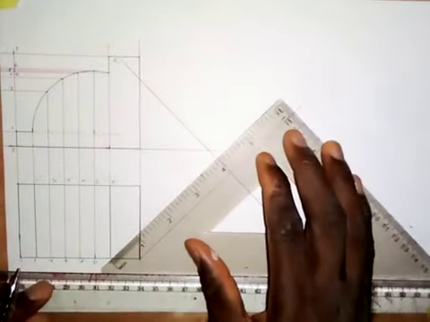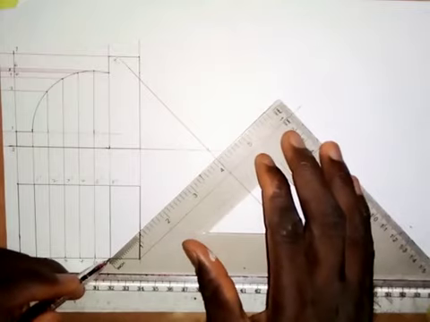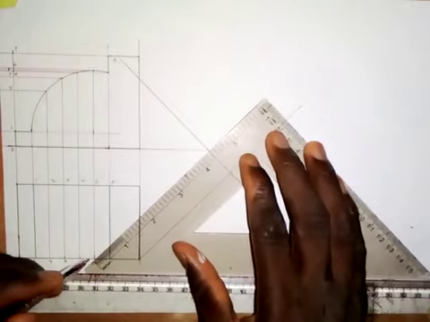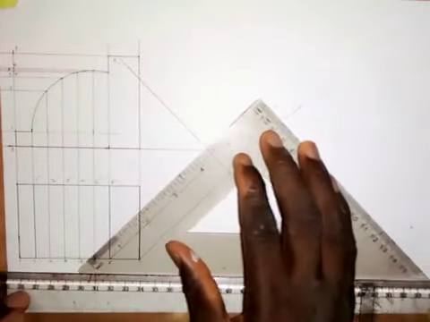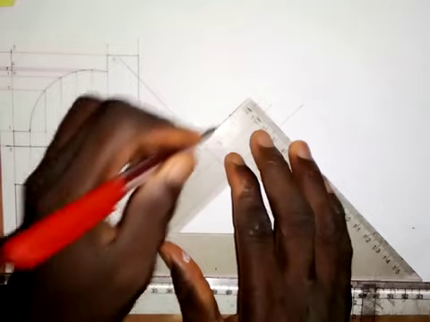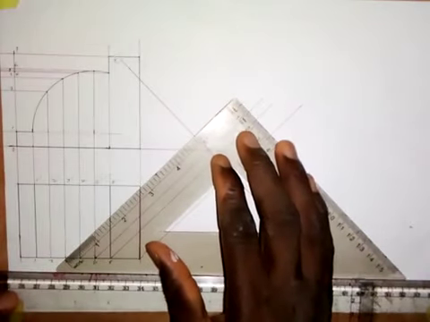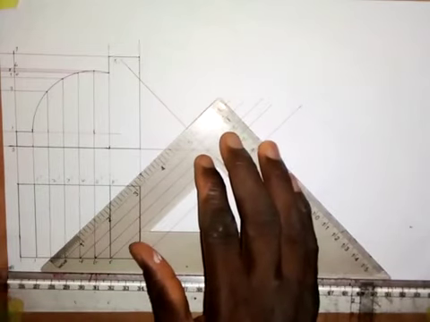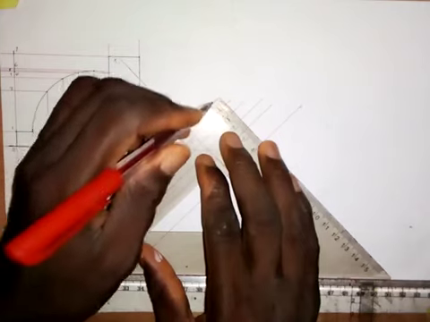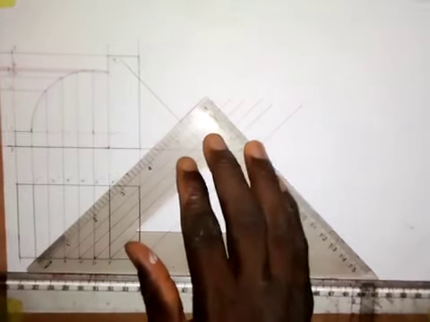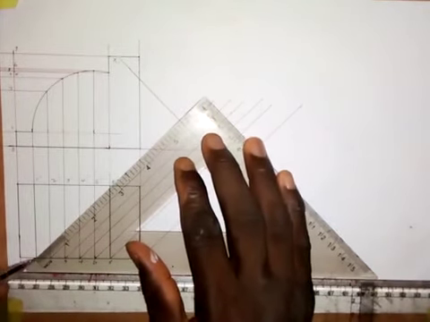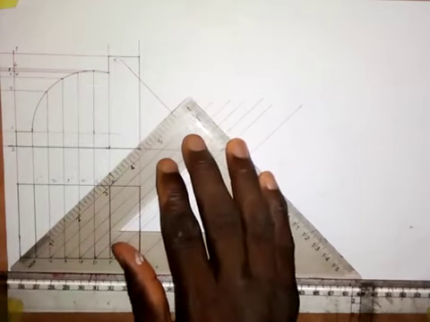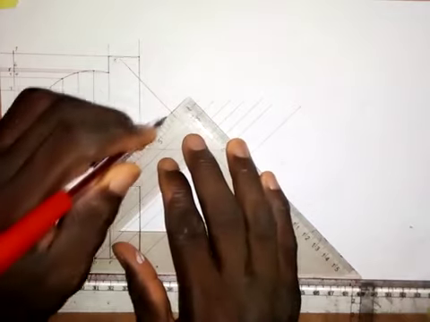Okay, so we come to this point, we draw a line like this. From this point we draw a line. Also from this point we draw a line. From this point 3 here, we draw a line. From this point, we draw a line. From this point here we draw a line. Also from this point here, we draw a line.